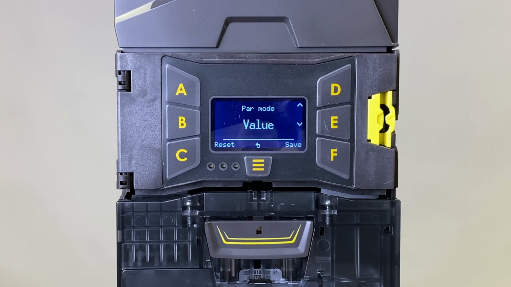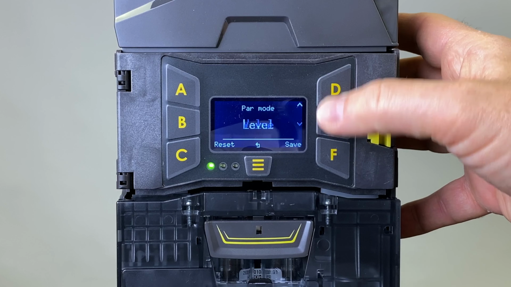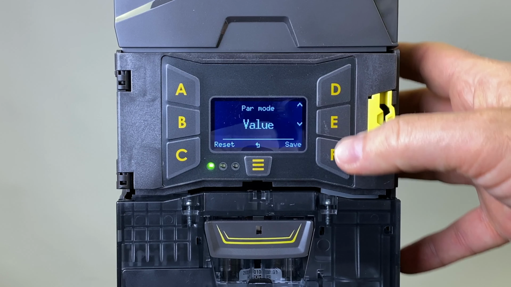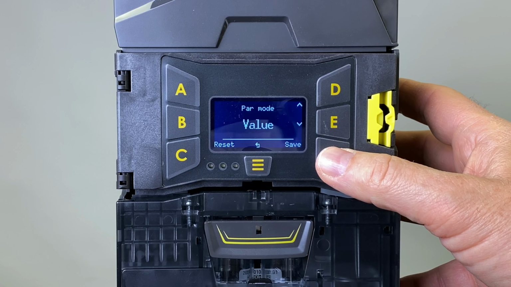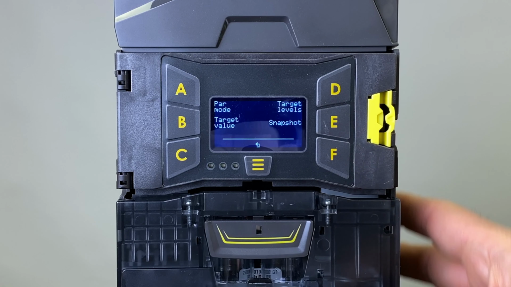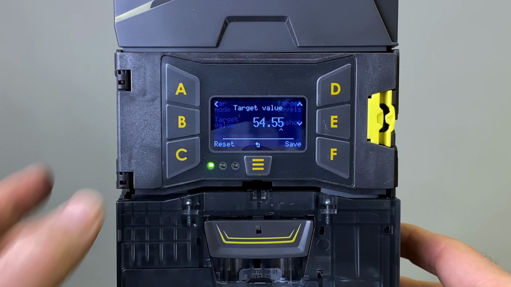Next to the letters D and E, you see up and down arrows. Press the up or down arrow until you see PAR mode value. Press the letter F to save your programming. Press the letter B for target value.